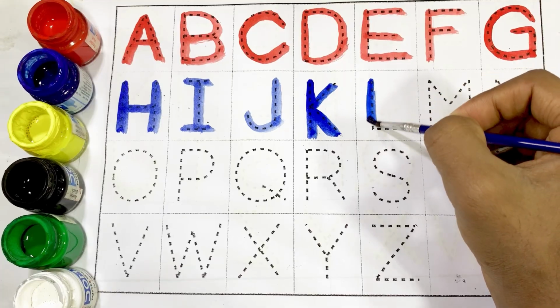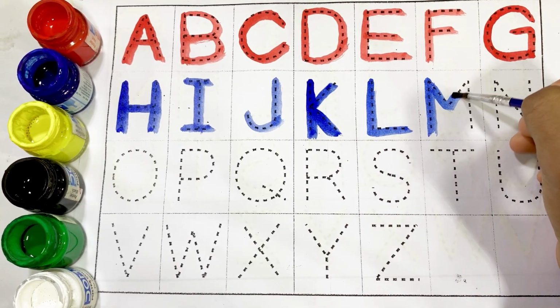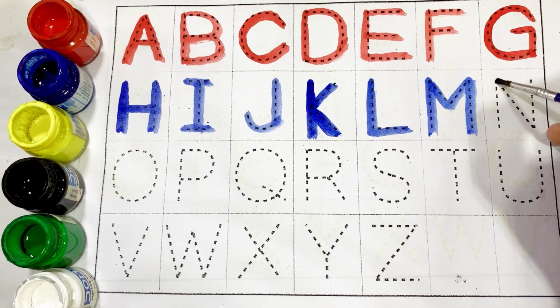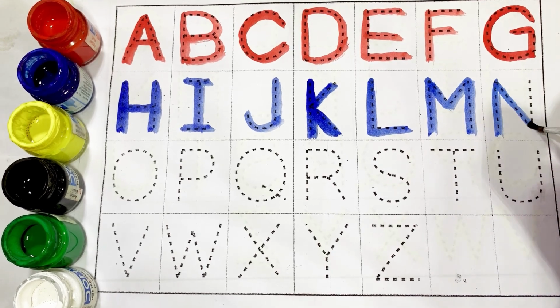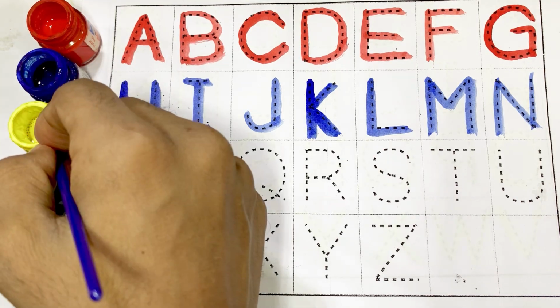This is L. L for lion. This is M. M for moon. This is N. N for nose. Kids, now O. The alphabet O, and use yellow color.